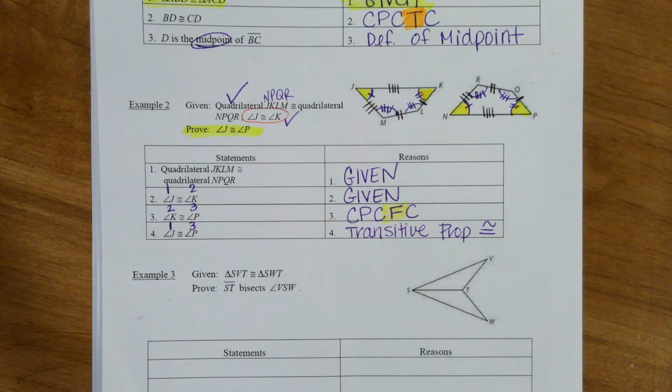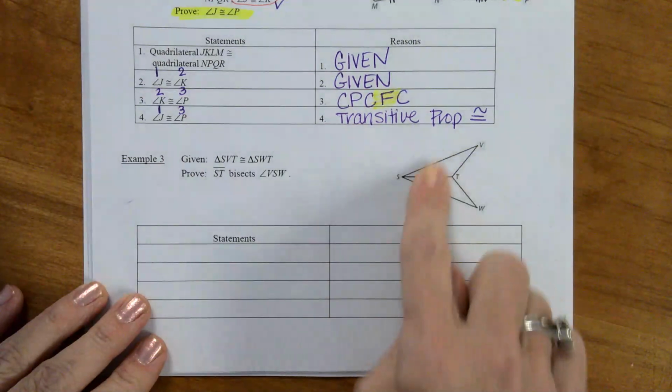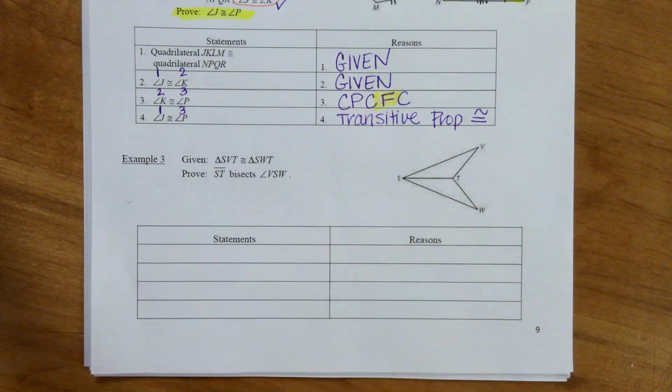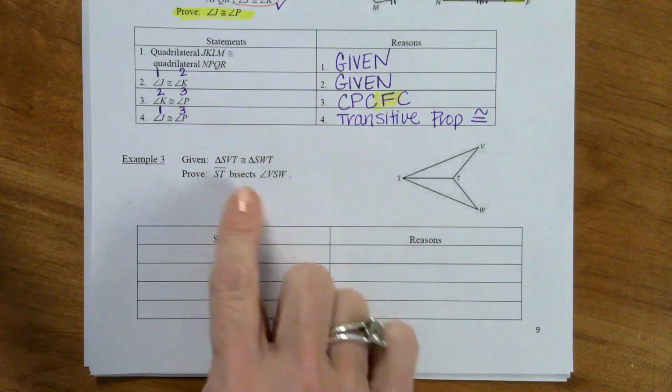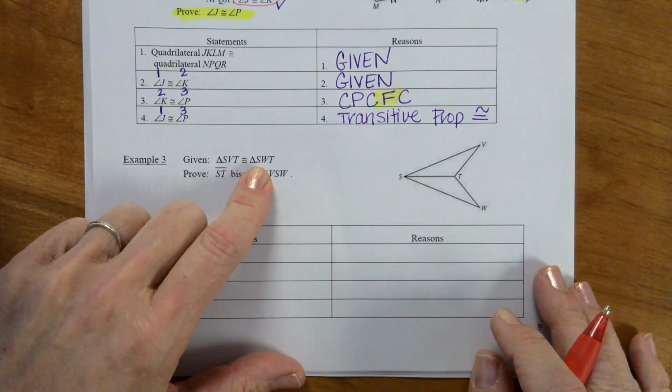All right, are you ready for the next one? Now this one, we have to do everything ourselves. Are you ready? Okay, here's my little shape. These are triangles, by the way. And it says that triangle SVT is congruent to triangle SWT.